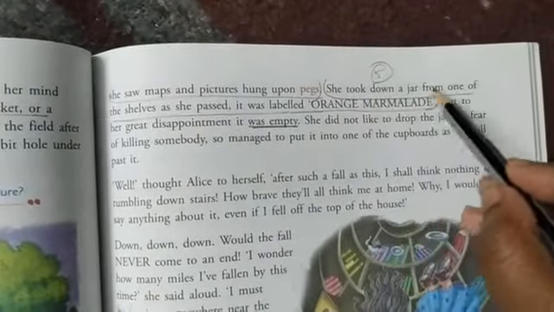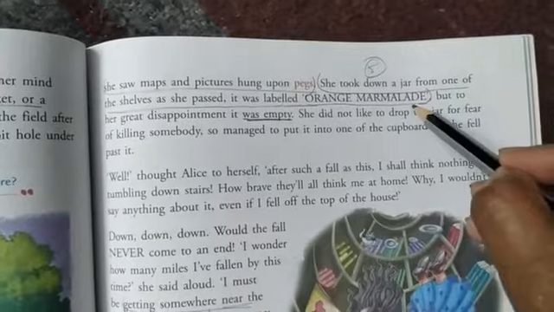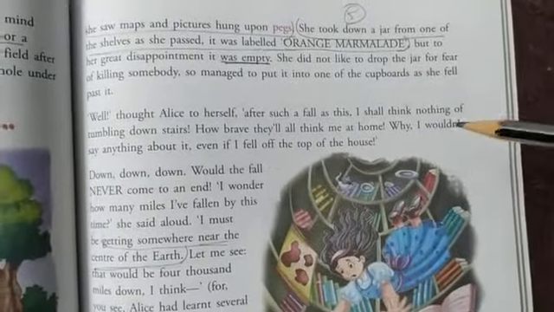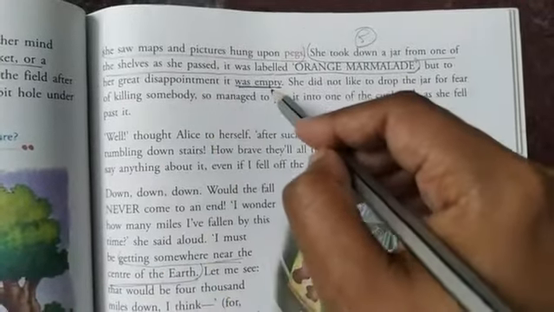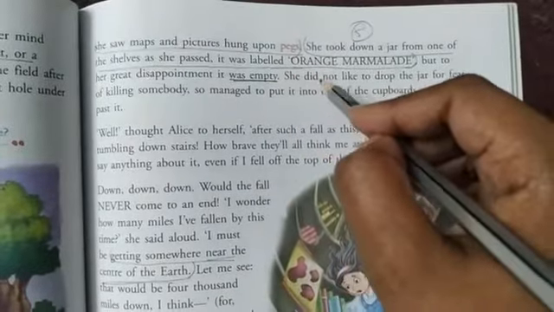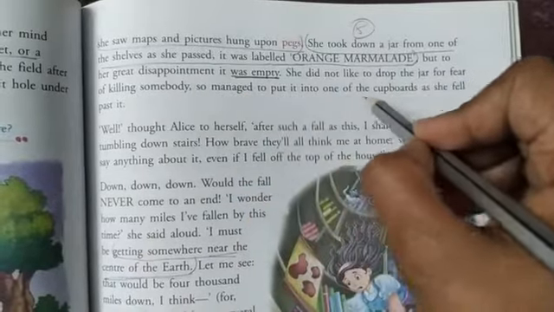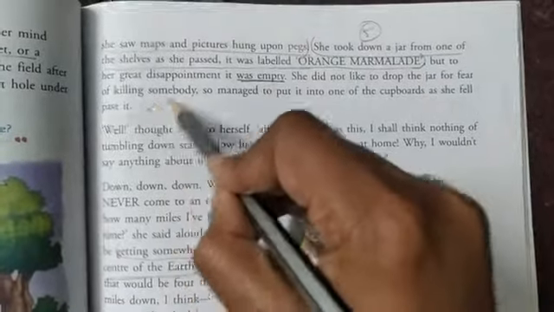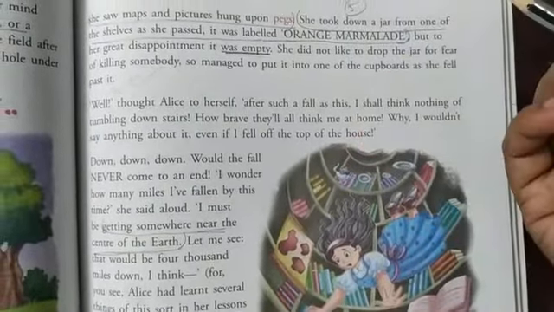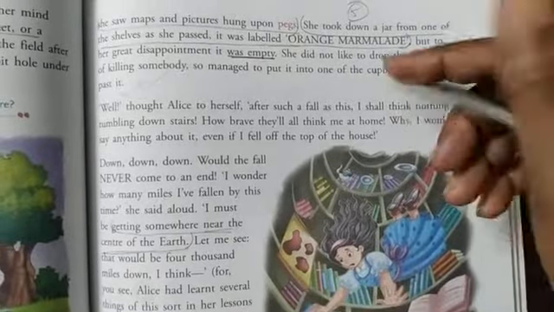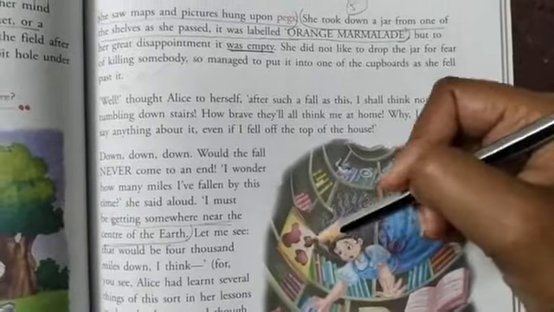Now what happens? She took out a jar from one of the shelves as she passed, and it was labeled orange marmalade. So while she was falling down, she took out one of the jars, and what was written on the jar? Orange marmalade. But to her great disappointment, it was empty. She did not like to drop the jar for fear of killing somebody, so she managed to put it into one of the cupboards as she fell past it. Since the jar was empty, she thought that instead of dropping it down, someone down there would get hurt. So she put that jar back in one of the cupboards while she was falling down.